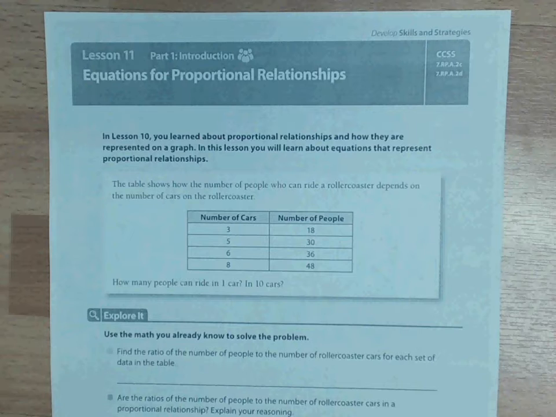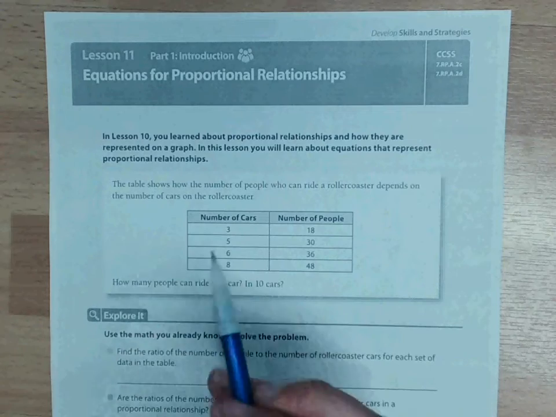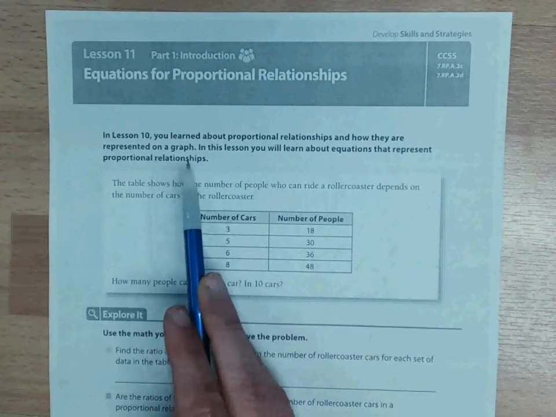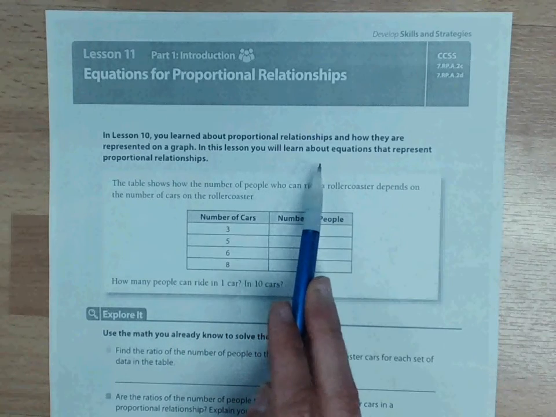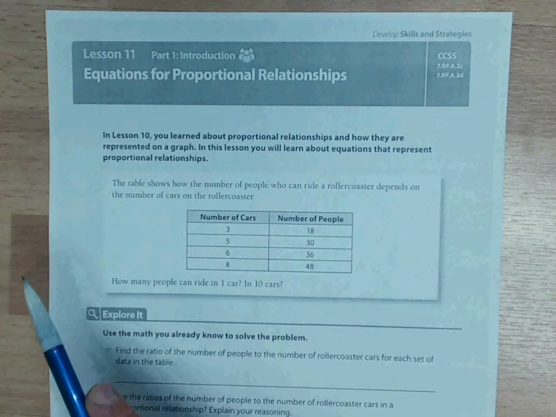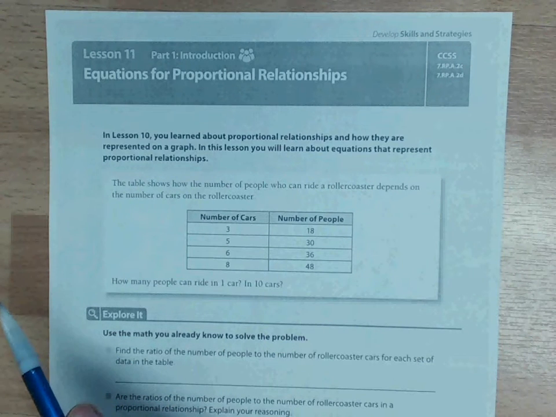So once we write these equations, we're going to be able to use them to find information about this proportional relationship in lots of different ways. So in Lesson 10, you learned about proportional relationships and how they are represented on a graph. In this lesson, you'll learn about equations that represent proportional relationships. So we learned about graphs and tables in Lesson 10. We did a little bit of review yesterday.